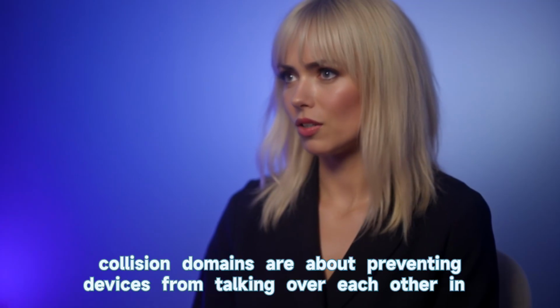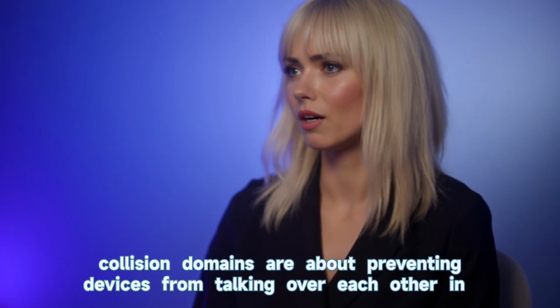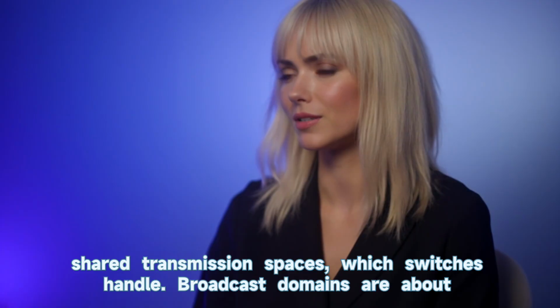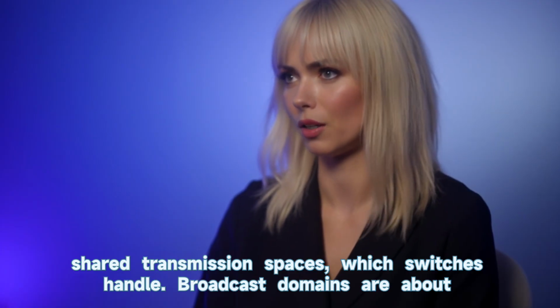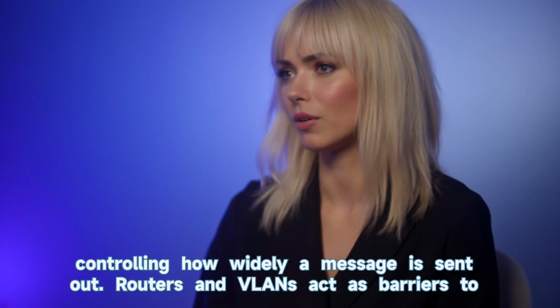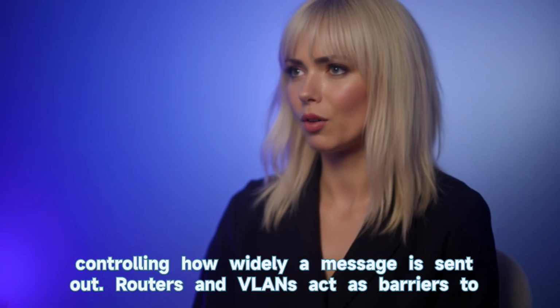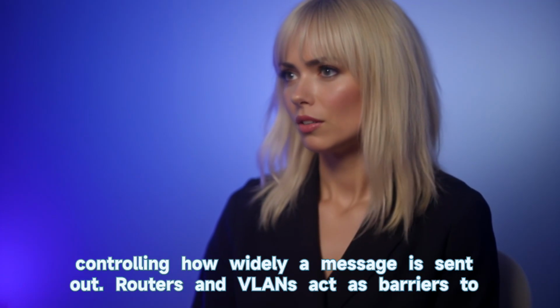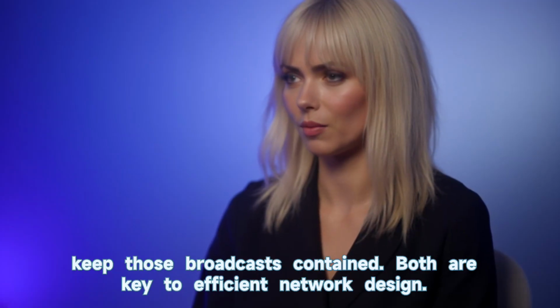So, collision domains are about preventing devices from talking over each other in shared transmission spaces, which switches handle. Broadcast domains are about controlling how widely a message is sent out. Routers and VLANs act as barriers to keep those broadcasts contained. Both are key to efficient network design.